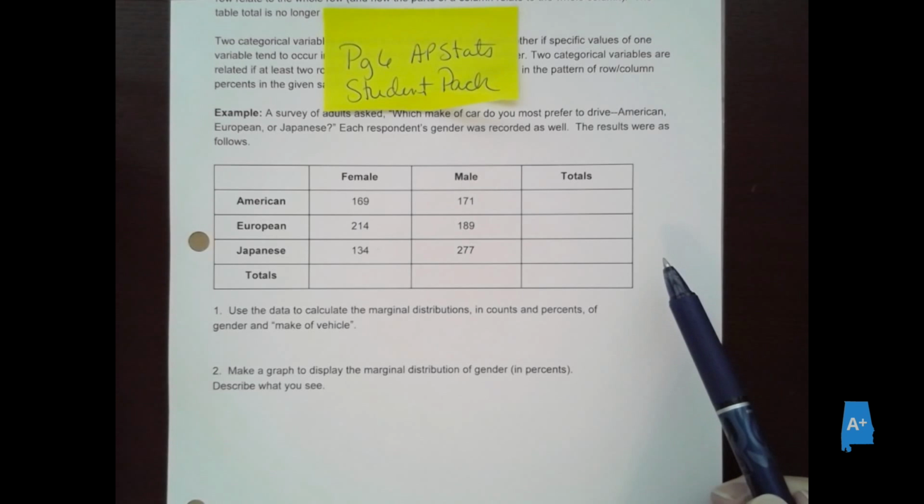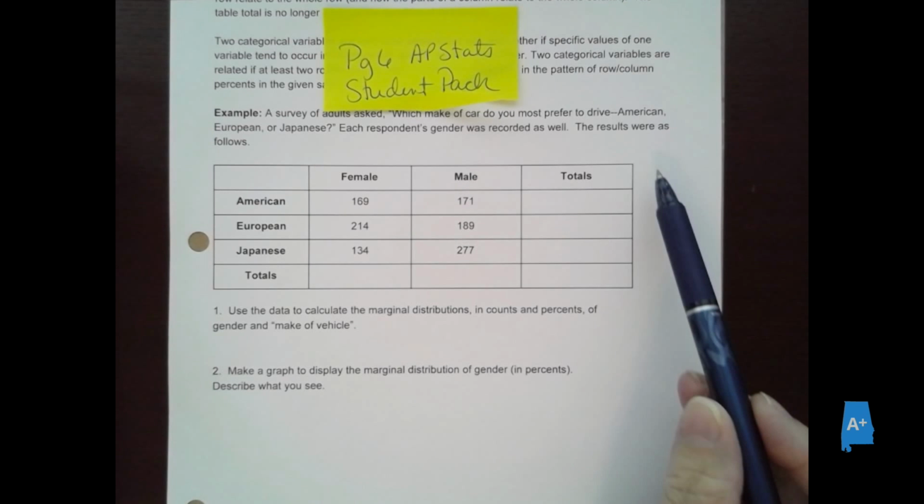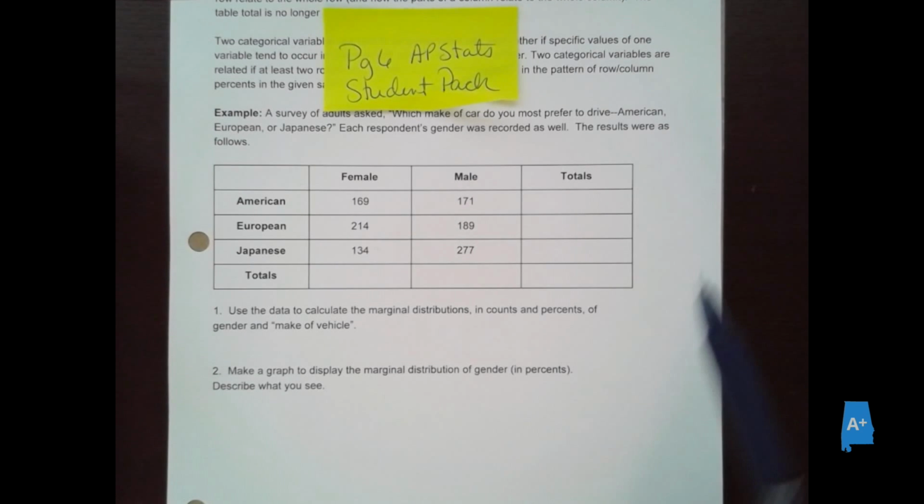So you're going to have the number of people and also the percentage of people, the percentage of relative frequency. And that will actually answer number 1, the marginal distributions and counts and percentages. Okay, so I need you to stop the video now. When you come back, we'll have it filled out and we'll be able to continue our problem.